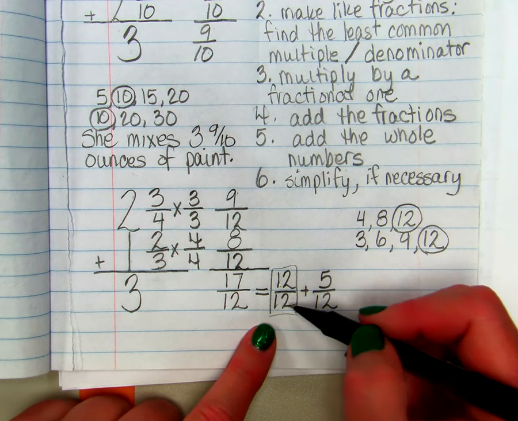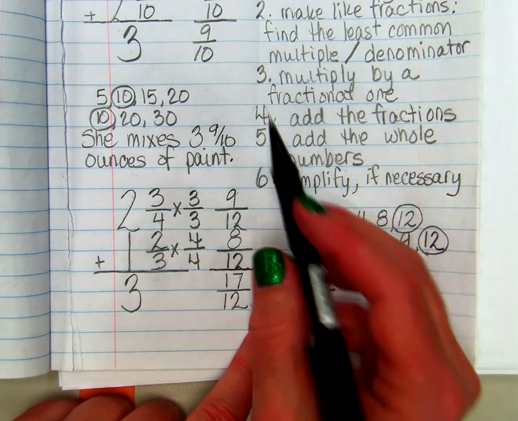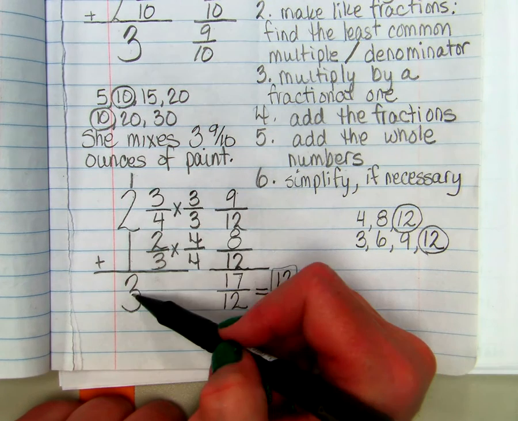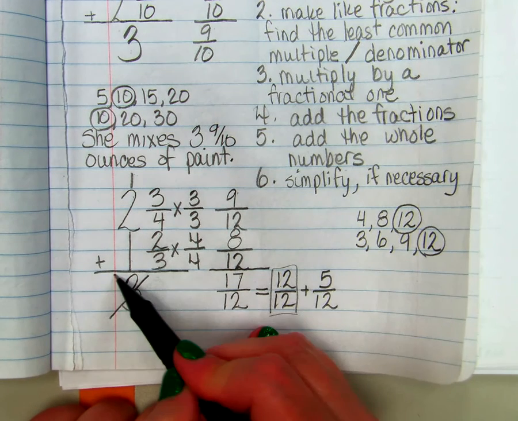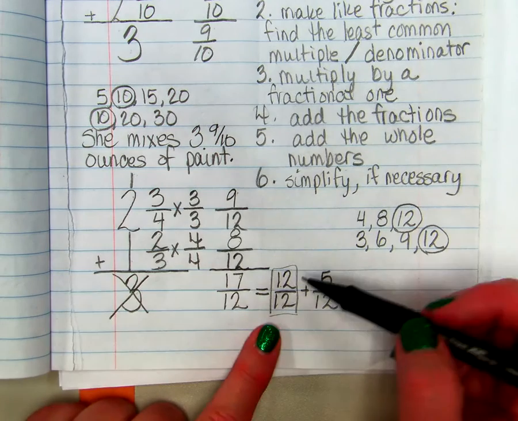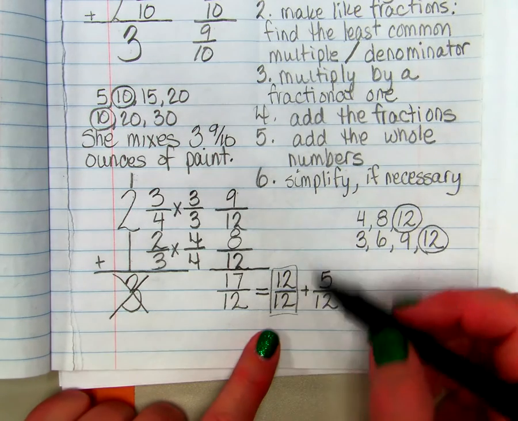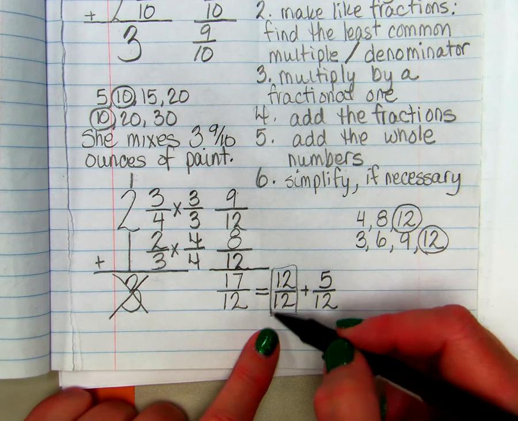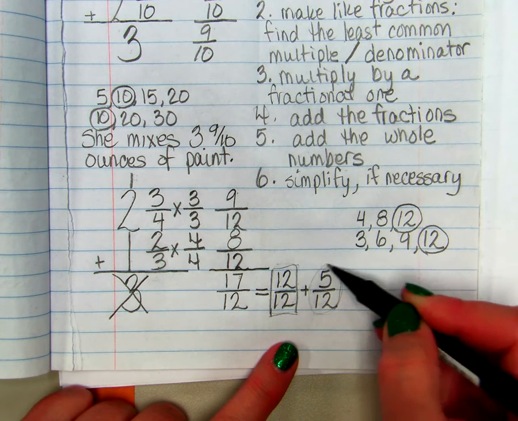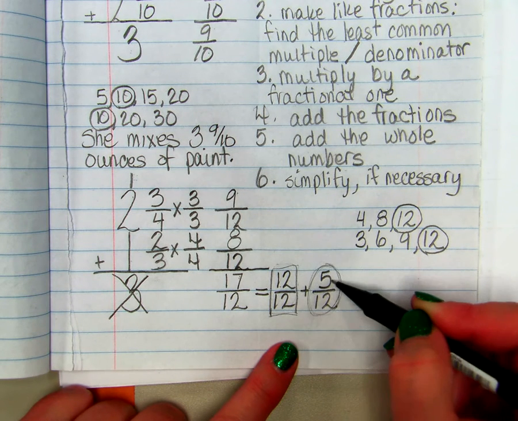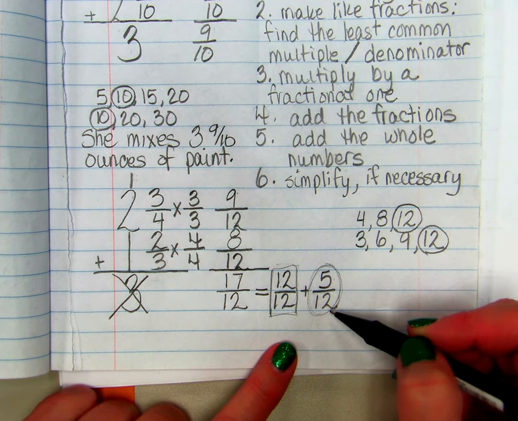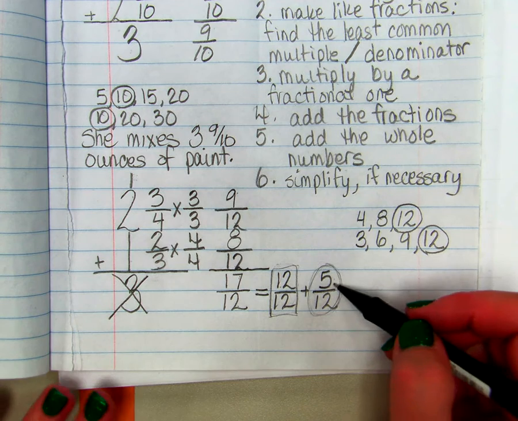Where do my 1s go? I need to add it over here. But that is going to change my whole number answer, so let me cross this out. And we'll get back to this in just a second. But let's take a look. We simplified, right? We have one whole here. Let's hang on to this 5 twelfths. This is in simplest form. 5 is a prime, and 12 is not a multiple of 5. So we're going to hang on to that 5 twelfths.